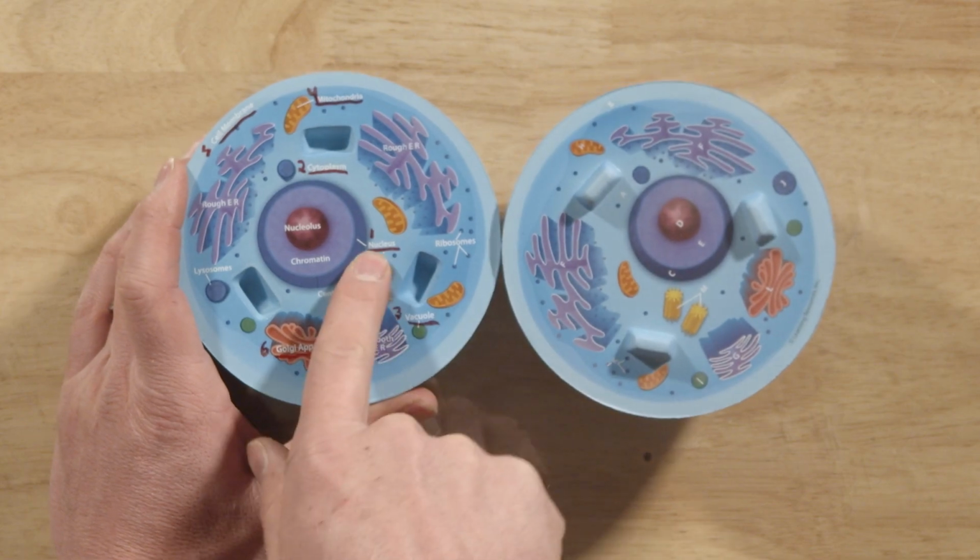Let's start out with the nucleus. In an animal cell, the nucleus stores the DNA and is the control center for the cell. It sends out mRNA that tells the rest of the cell what to build and how to build it. It stores all the blueprints. That's the same as in a plant cell.